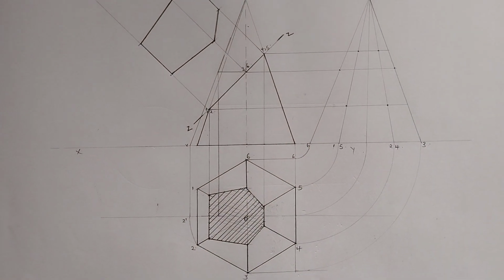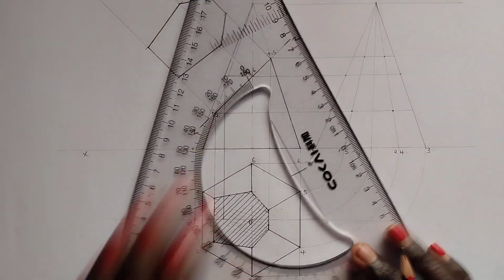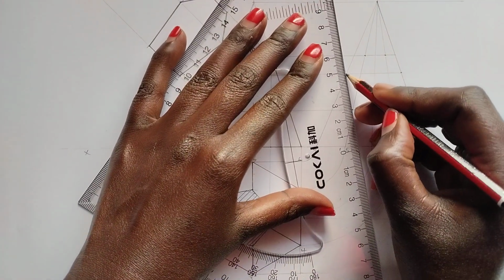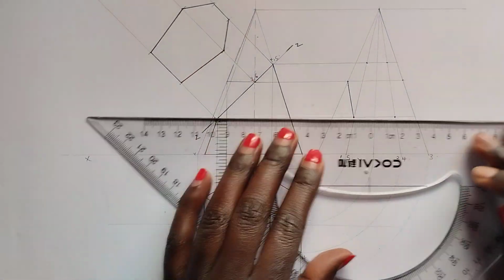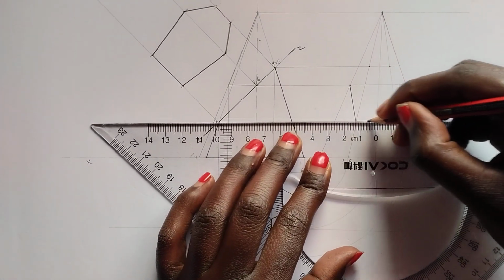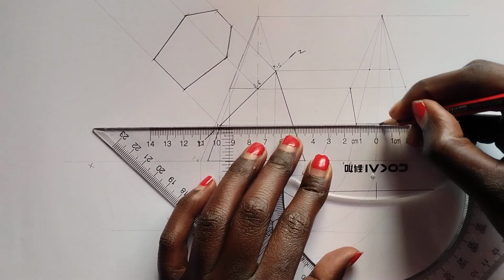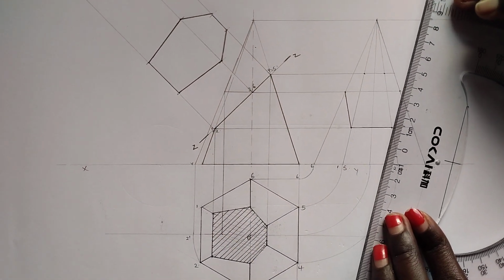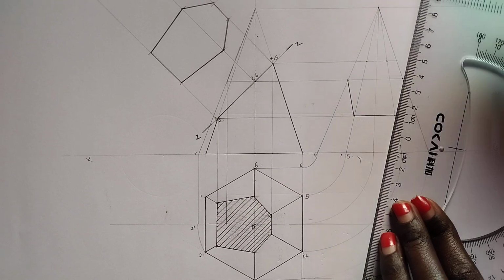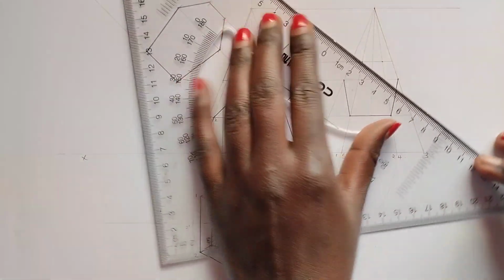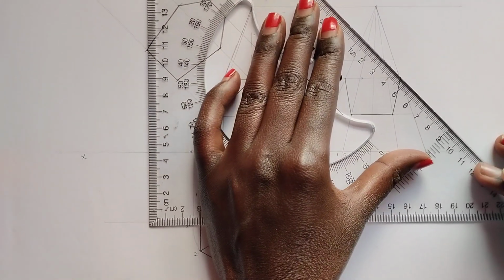So we'll join that to complete our end elevation. So we have that. We are completing our end elevation. So this is, we are showing the cut.